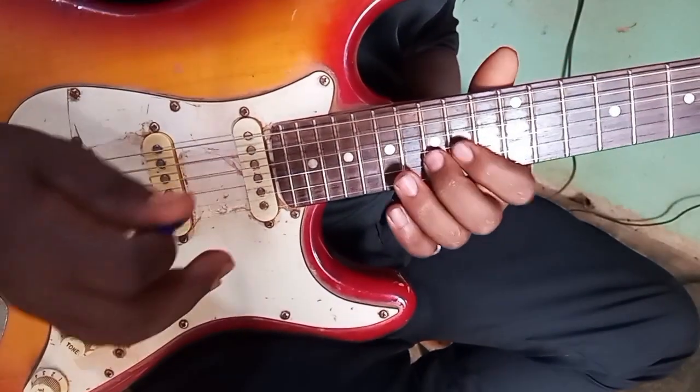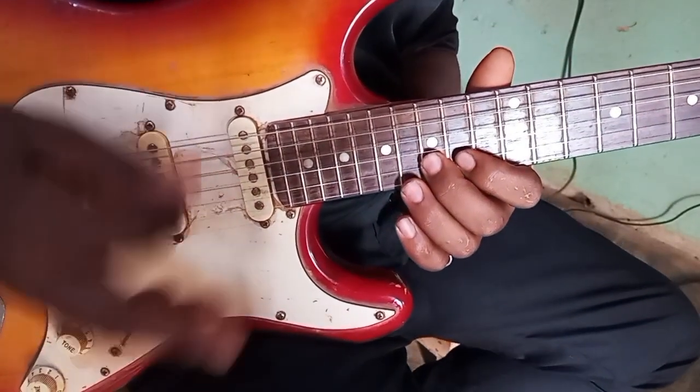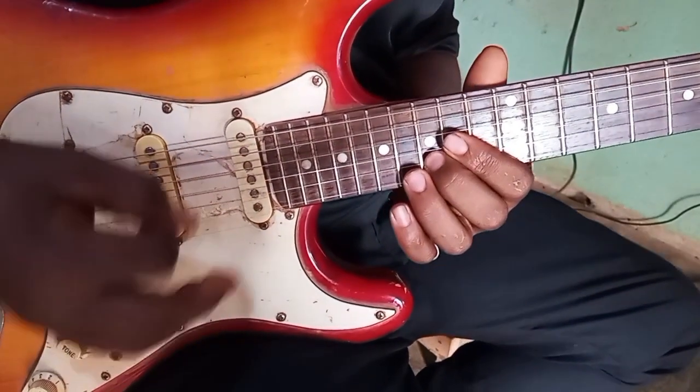So let me show you guys the other leg. Let me show you guys the second leg under this one.